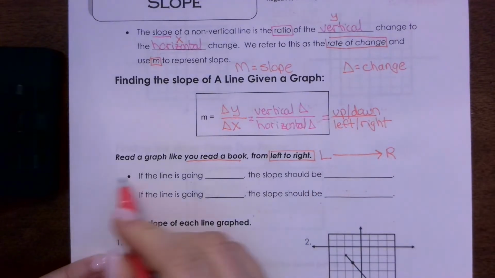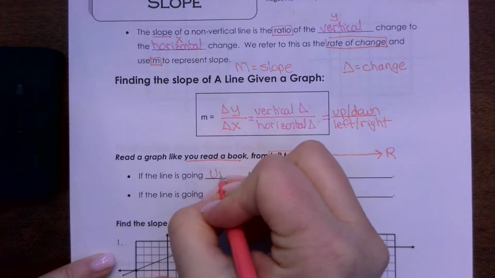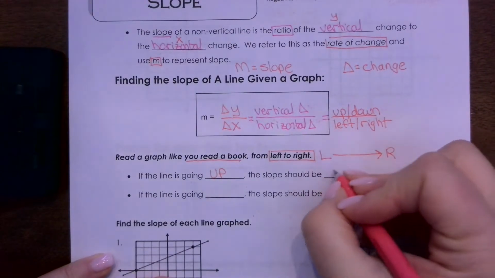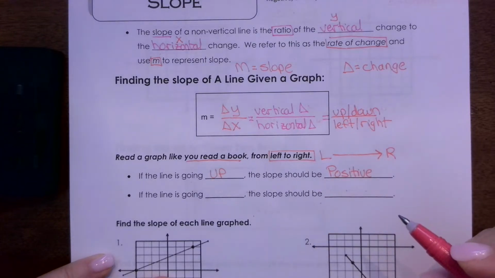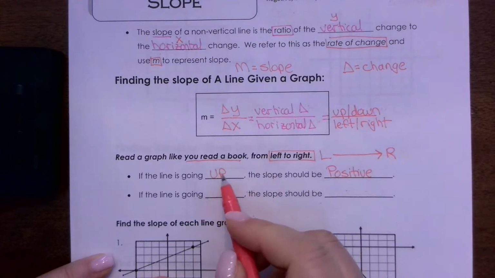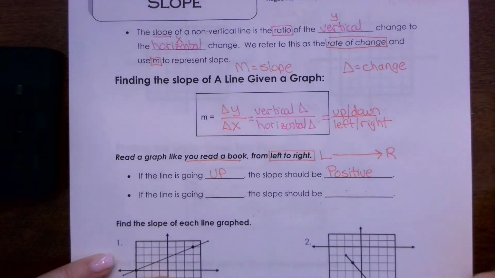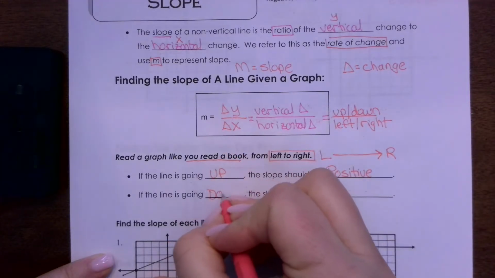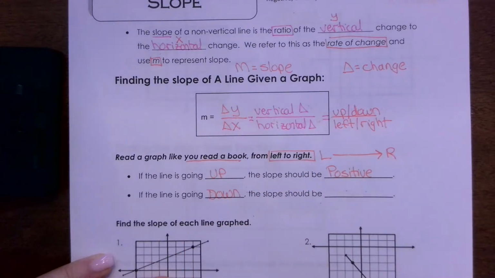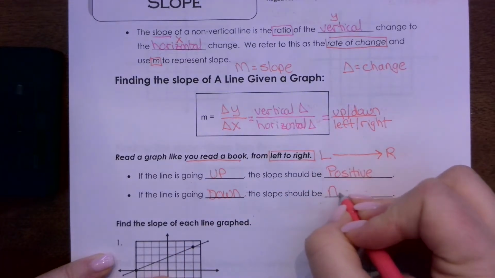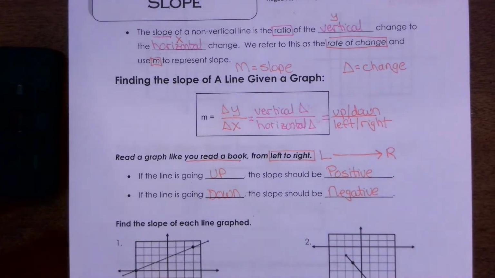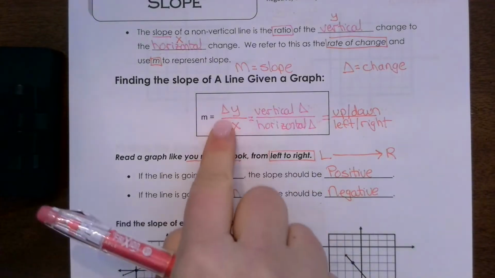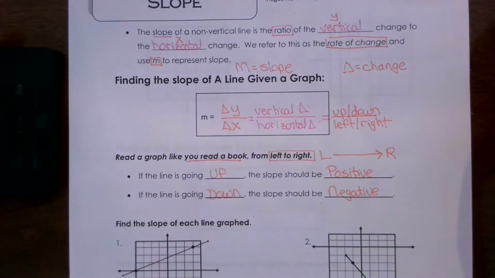If you look at a graph left to right and the line is going up, we will say the slope is a positive slope. You may have watched the video Slope Dude, and Slope Dude would say puff, puff, positive. Now, if the line is going down, we'll say the slope is negative. And again, in Slope Dude, we would say that's nice, negative. Well, now we know what slope is. It's going to be the change up and down over the change left to right.